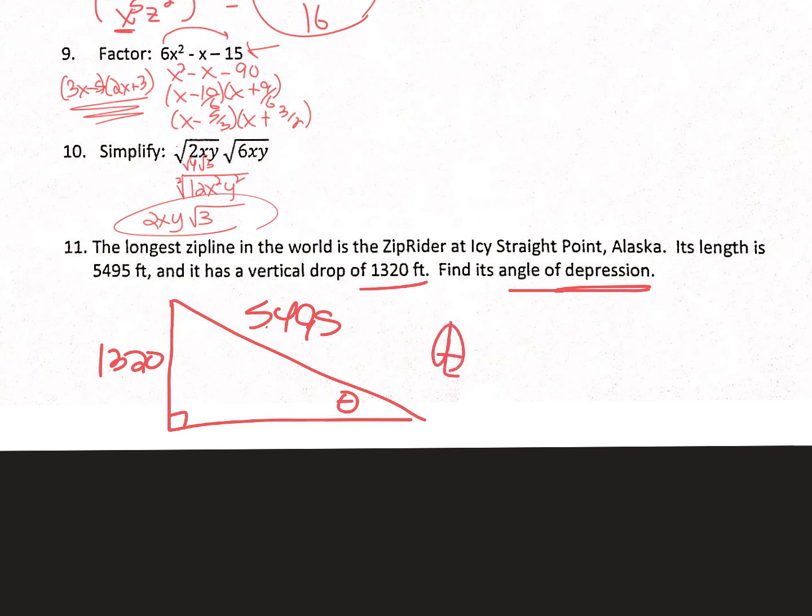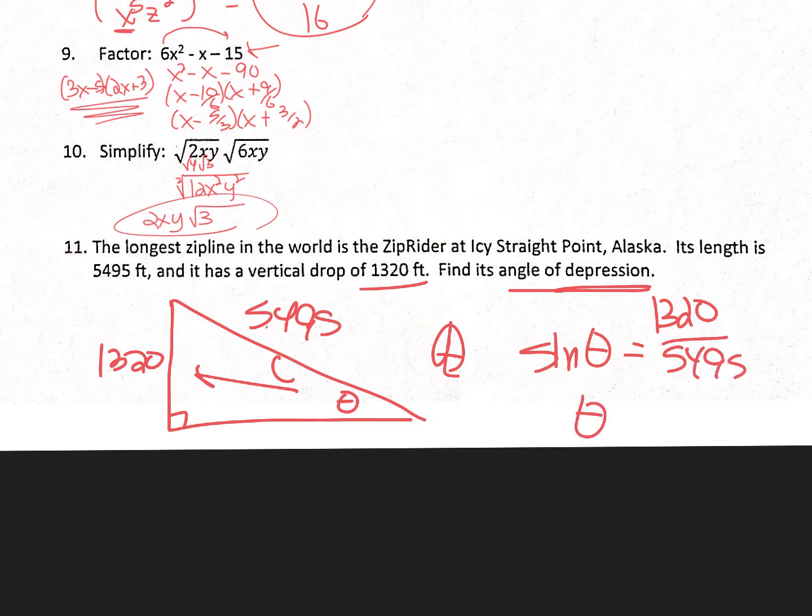Because I have opposite and hypotenuse, I'm going to go sine theta equals opposite over hypotenuse. Now, because I'm looking for an angle here, I'm going to go inverse sine of opposite 1320 over 54.95 and see what I get. I'm getting 13.9 degrees, which is, believe it or not, pretty steep for a zip line. So there you go. Let's turn the page.